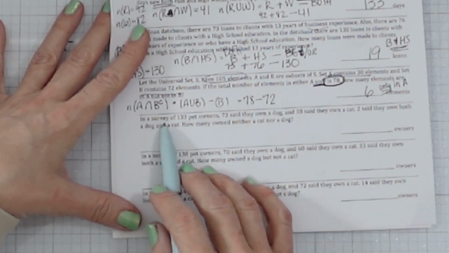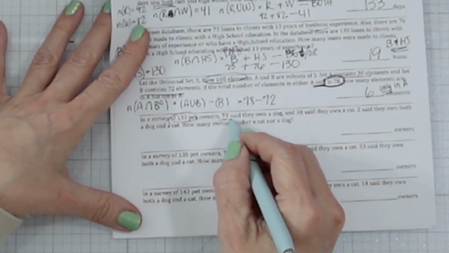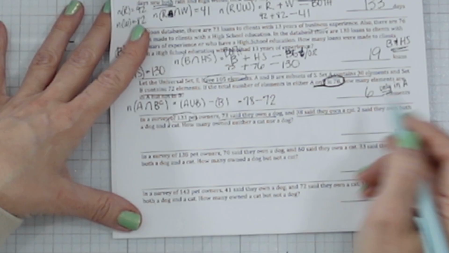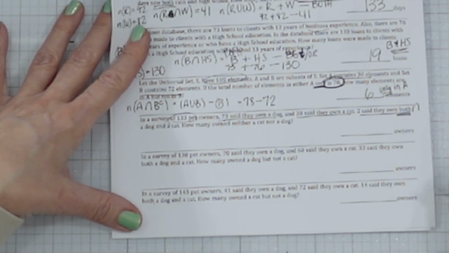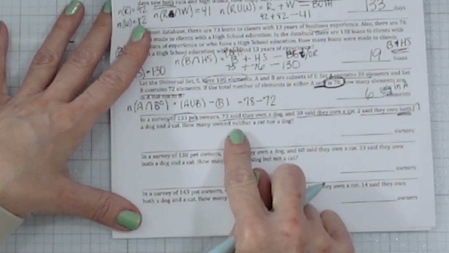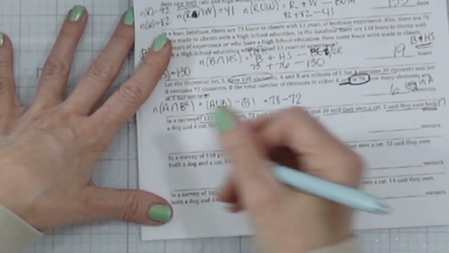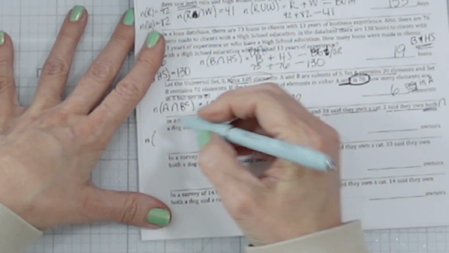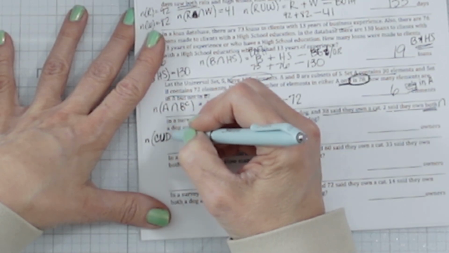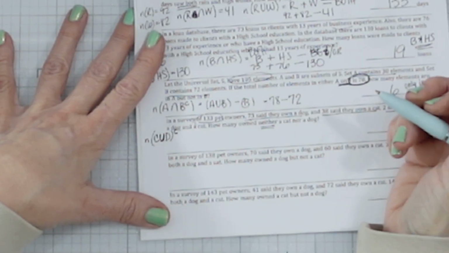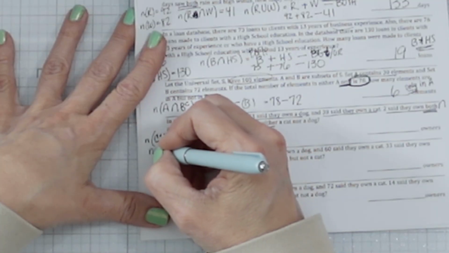All right, this one here, in a survey of 133 pet owners, 73 said they had a dog, and 38 own a cat, and 2 have both. So that would be your intersection. How many owned neither a cat nor a dog? So let's think about that. We want the number of cat or a dog. We want the complement of that. Okay, we don't want them to have a cat or a dog. So this is the neither.